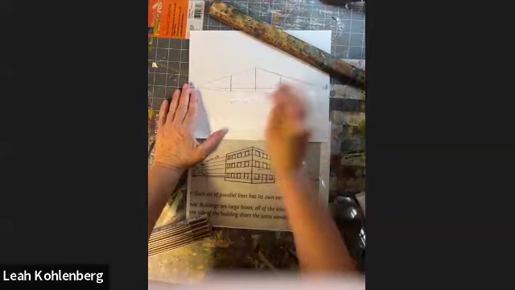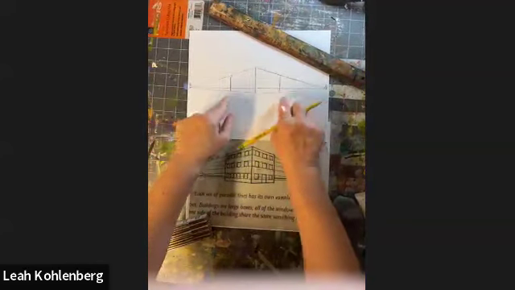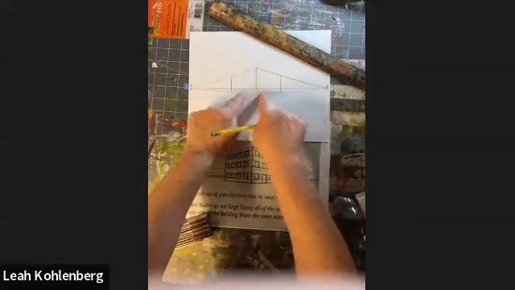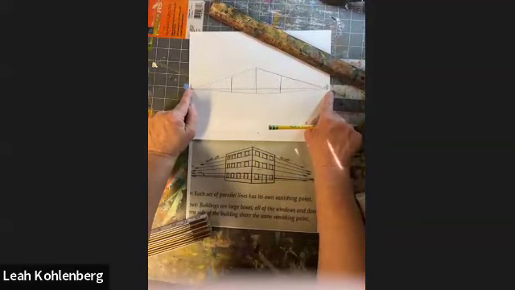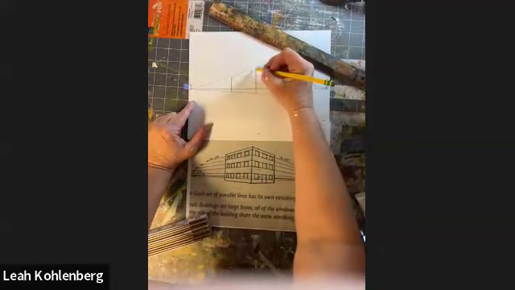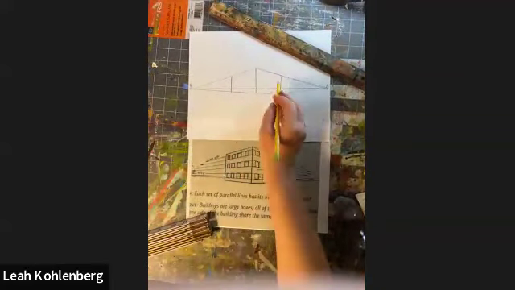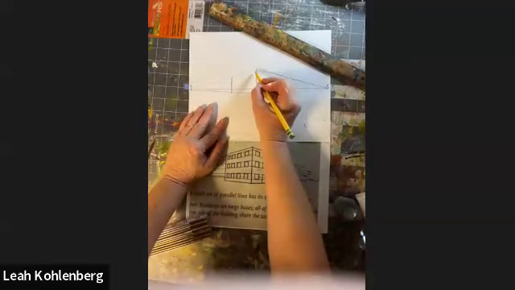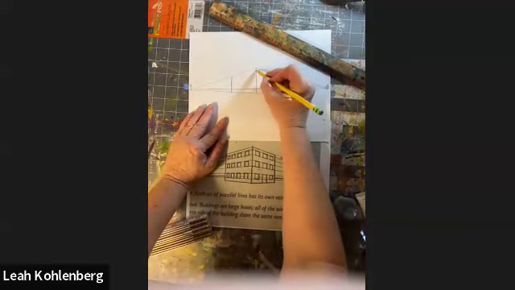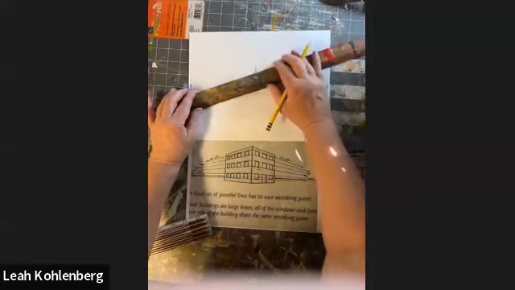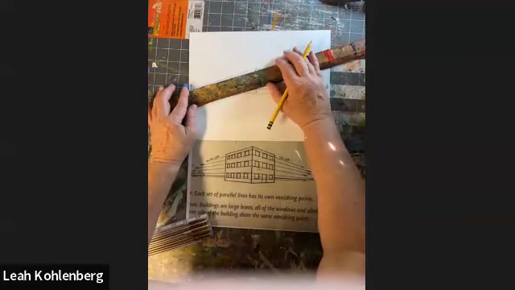So here are my edges of my building, right? I start like this with the eye level horizon, the vanishing point on either side, this vertical line in the middle, and then the outside edges of the building. And then I'm going to draw my other lines.